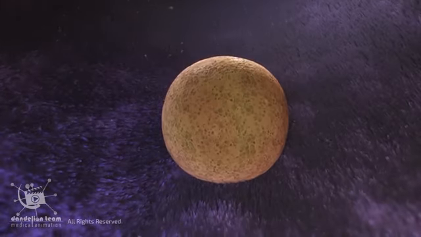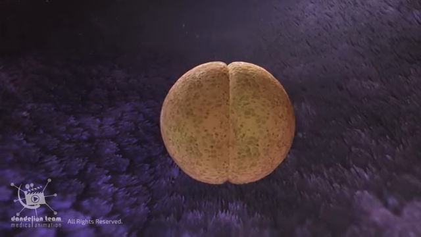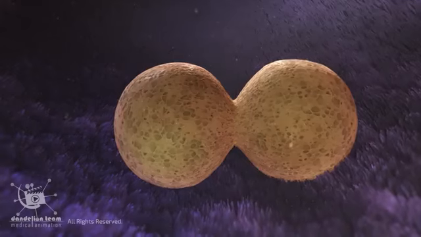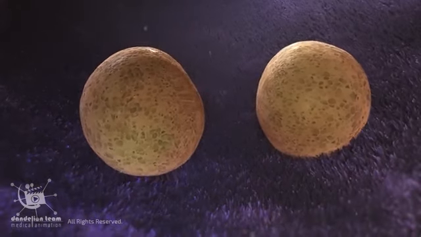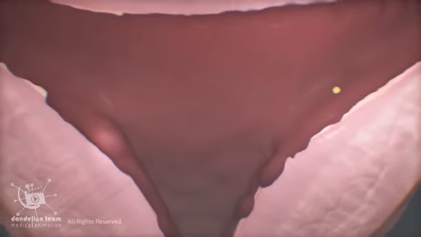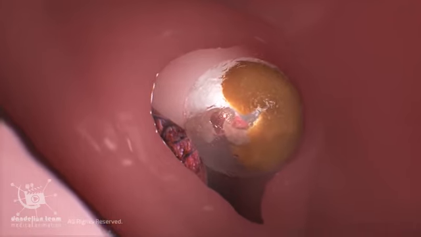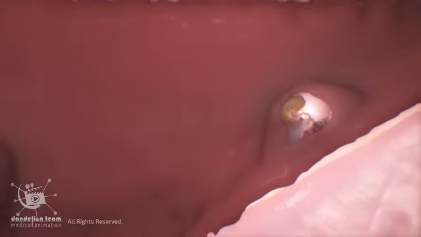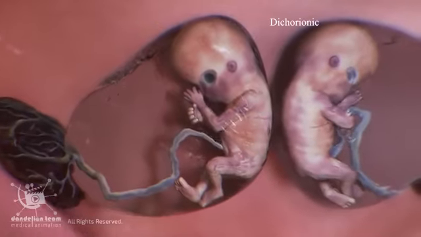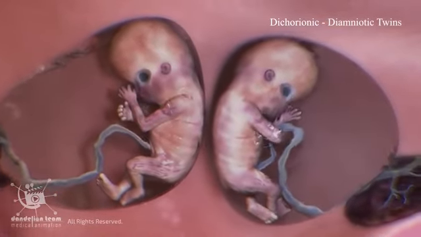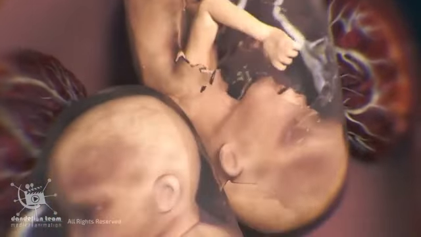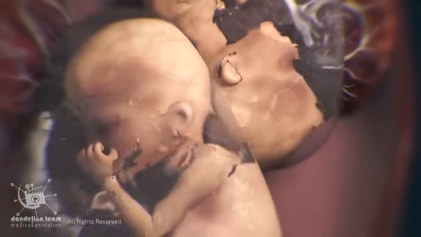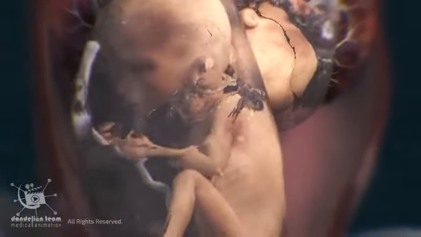The earliest separation is believed to occur at the 2-cell stage, in which 2 separate zygotes develop. This early split leads to each twin developing separately, with its own amniotic sac and placenta. These are called dichorionic diamniotic twins. Each twin has its own environment within the womb. This is the most common and lowest risk scenario for identical twins.